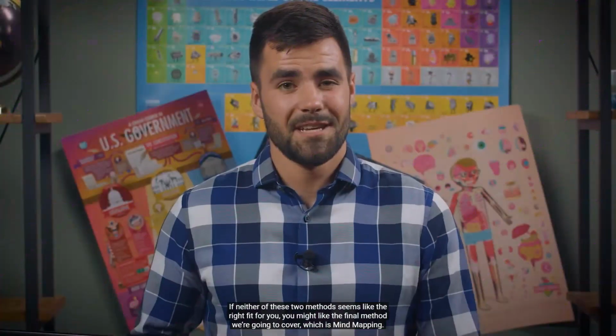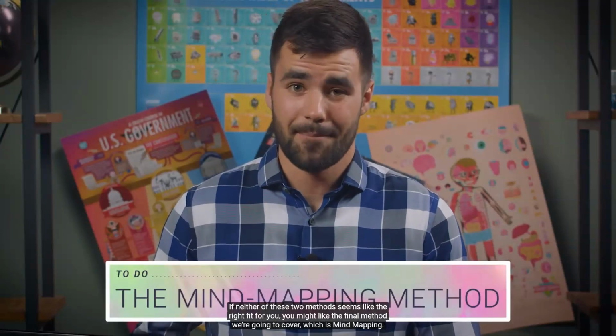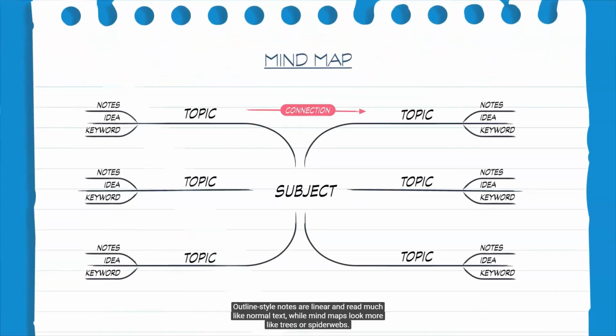If neither of these 2 methods seems like the right fit for you, you might like the final method we're going to cover, which is mind mapping. Mind maps are diagrams that visually represent the relationships between individual concepts and facts. Like outline-style notes, they're very hierarchical, but that's where the similarities end. Outline-style notes are linear and read much like normal text, while mind maps look more like trees or spider webs.